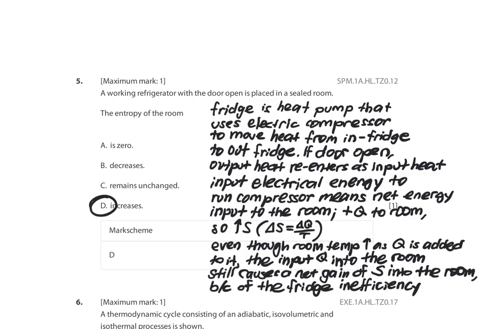Also, you have to look at the net energy balance. Even though the room is sealed, it's getting electricity in from the outside in order to run the fridge. That's a net energy input into the room. And so there's an energy increase in the room. And so if change in entropy is change in heat per unit temperature, the increase in the heat into the room is going to increase the entropy of the room. You're decreasing the entropy of the fridge, but there's going to be a net increase of entropy in the room because of the inefficiency of the fridge.